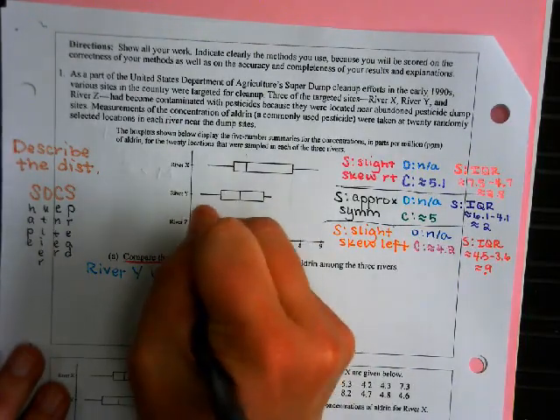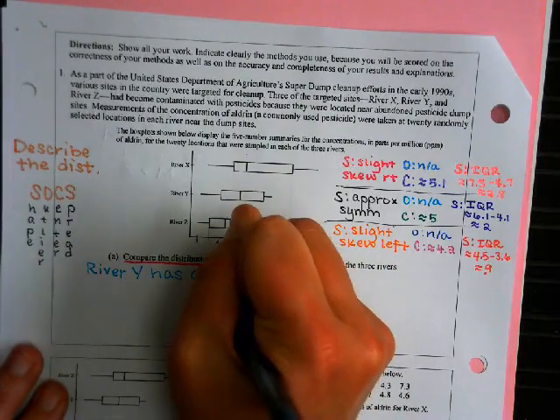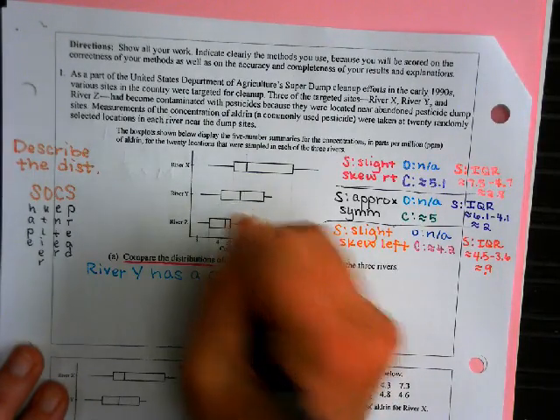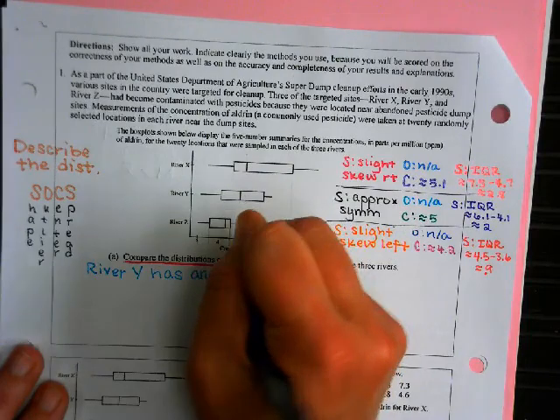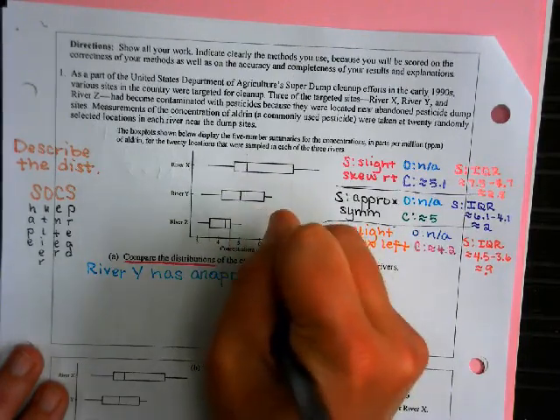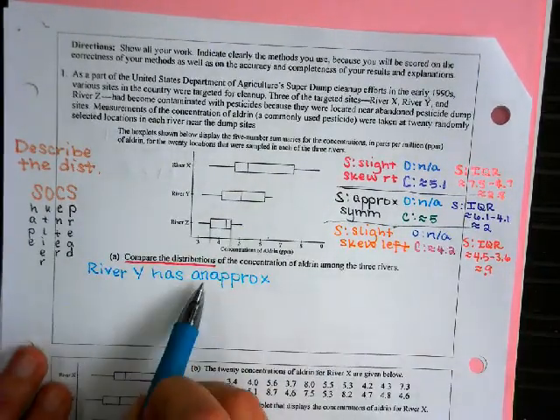And I should use safety words. So River Y has, I almost forgot my safety word, so that's why my AN is really close to approximate.